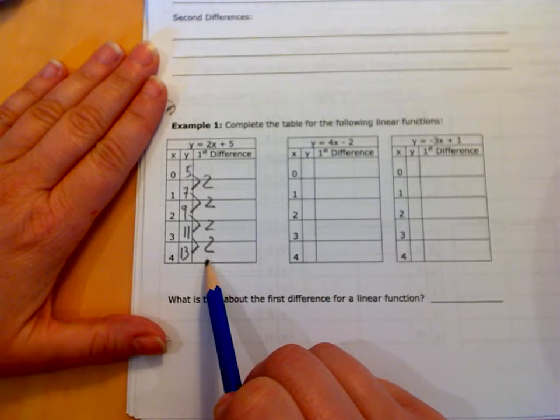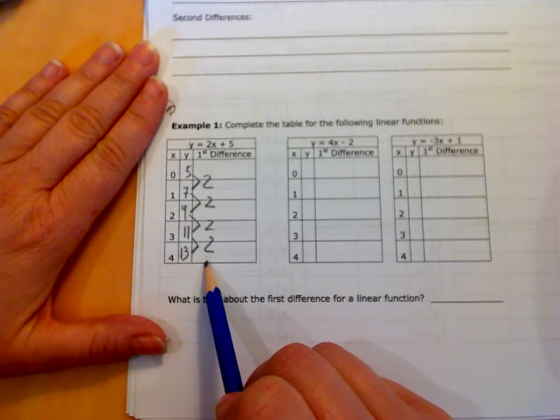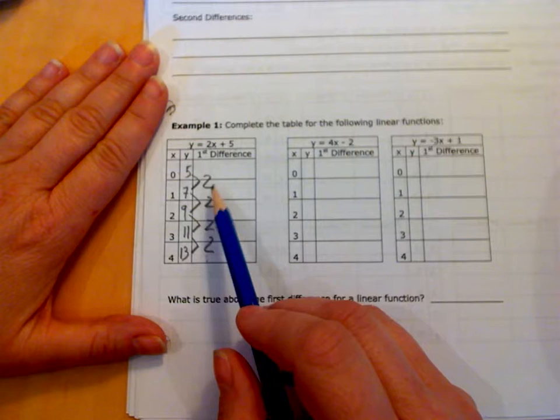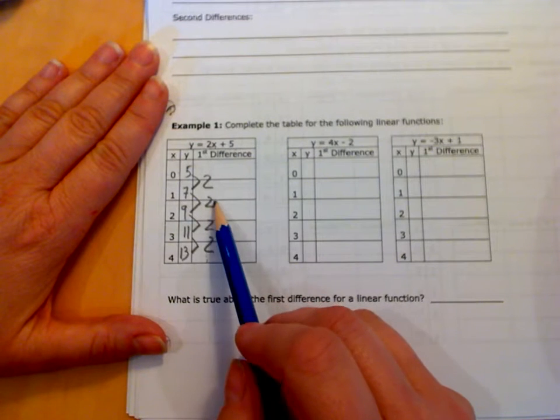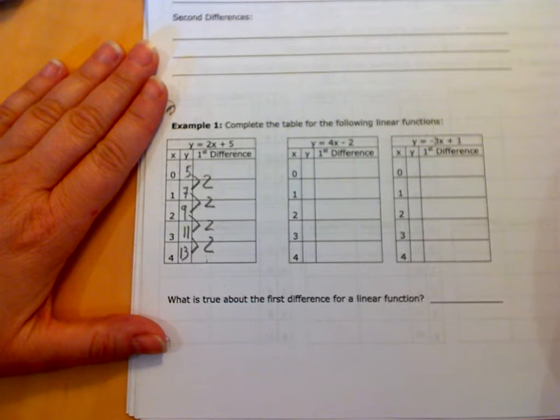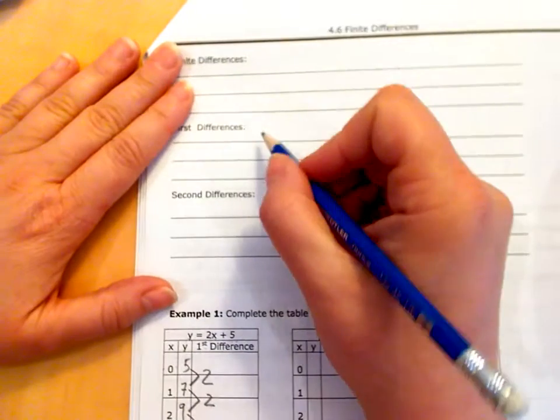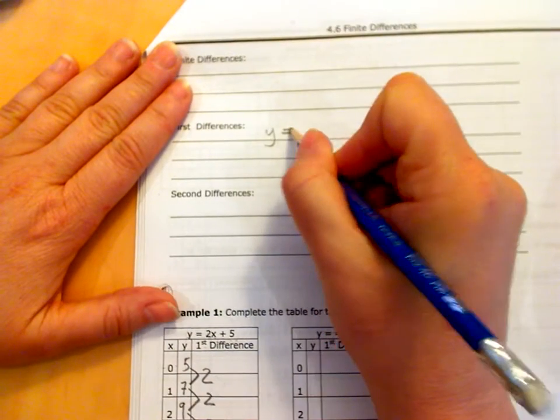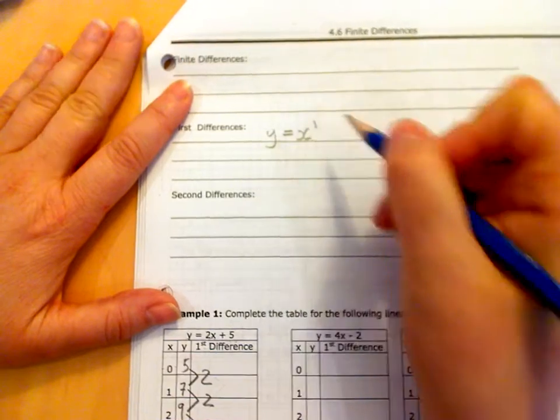When the first differences are not the same, and you then take the differences of the first differences, we call that the second differences. And when the second differences are the same, we know that we have a quadratic or a parabola. So basically, when the first differences are the same, you have an equation with y equals x to the power of 1.